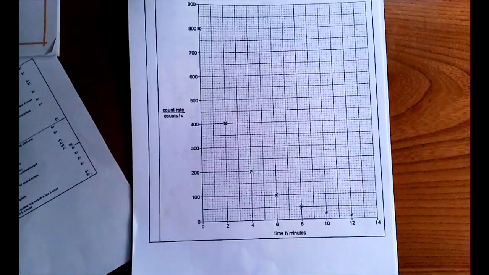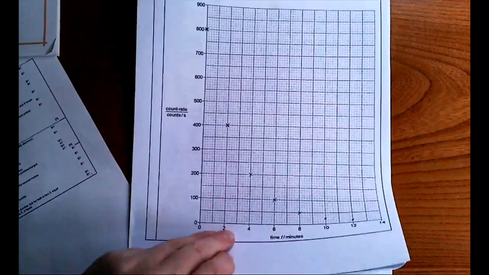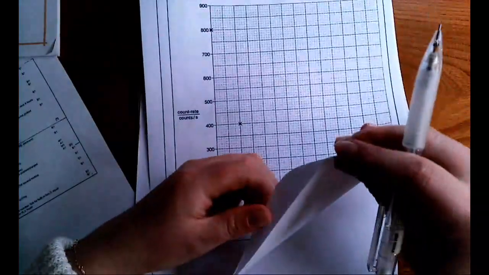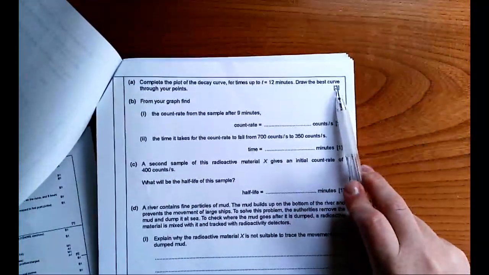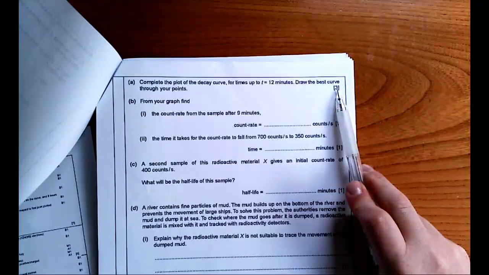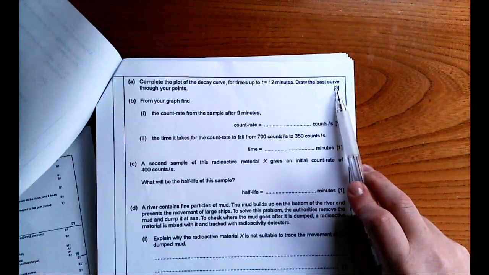Now the next thing, if I just show you on the next page, sorry, is that you get 3 marks for completing this. Draw the best curve through your points.